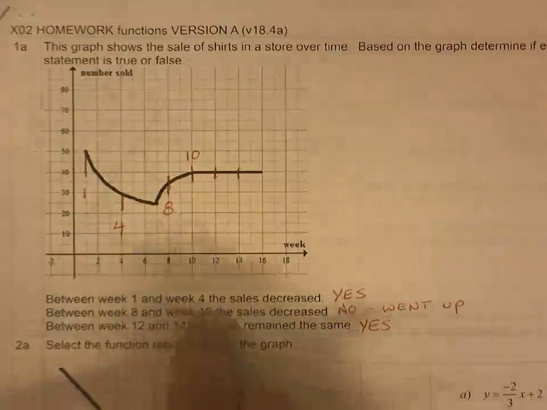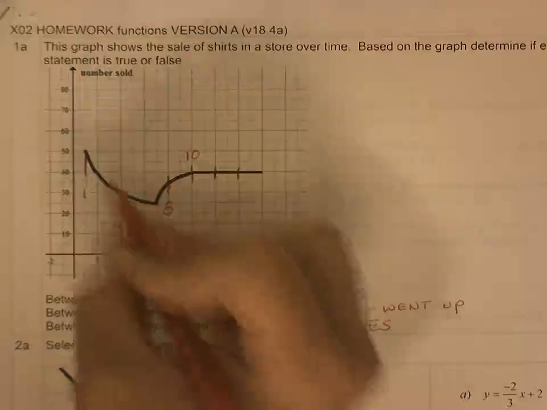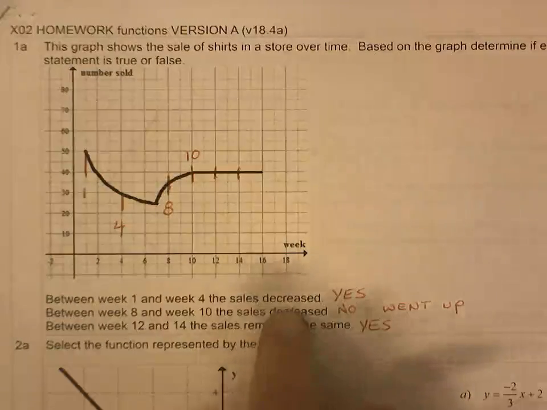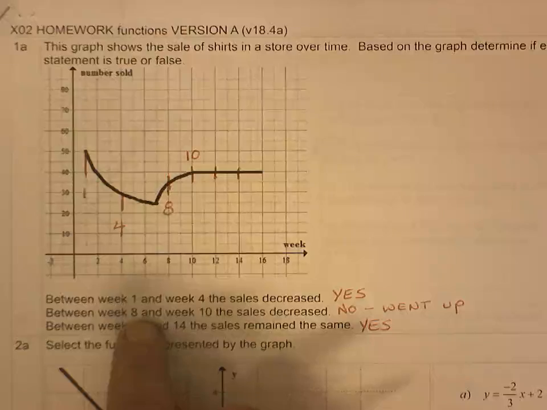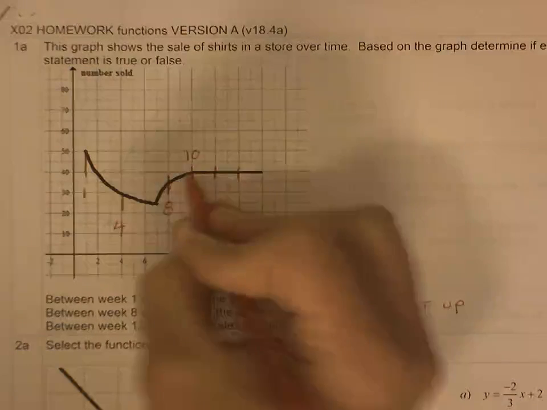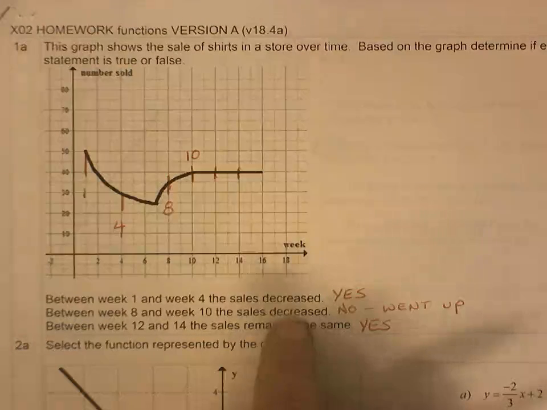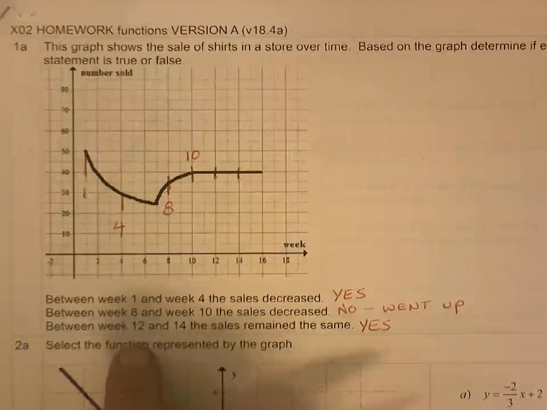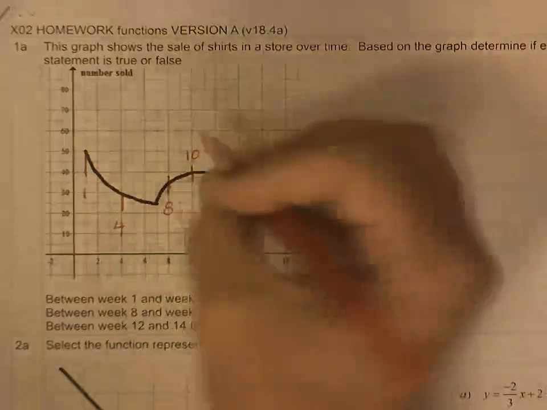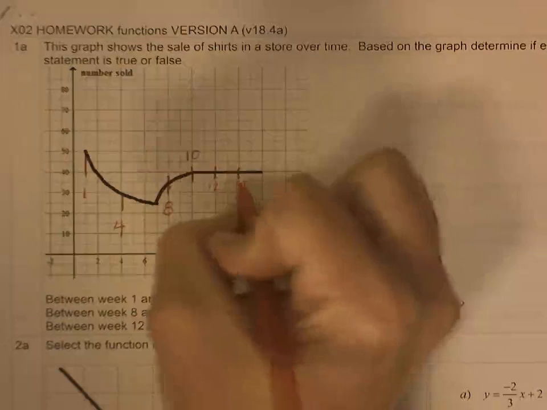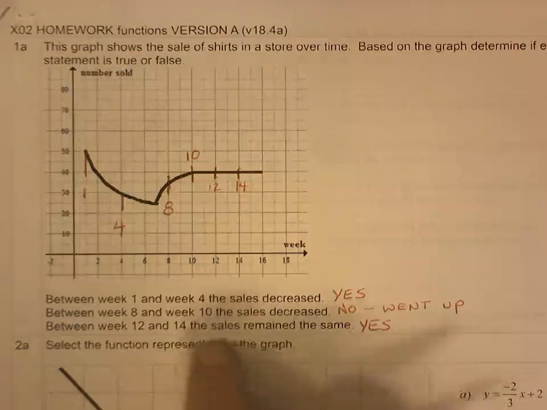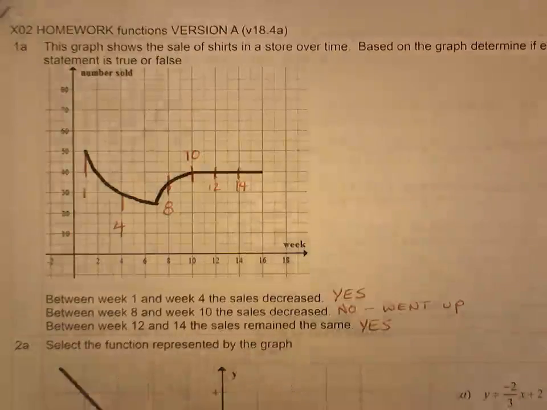Let's see, between week 1 and week 4, it looks like it's going down. This says it decreased. I agree with that. Between 8 and 10, it looks like it's going up. It says going down. No, I disagree. That's not right. Between 12 and 14, it looks like it just went steady. Between 12 and 14, it remained the same. Yes, I agree with that.